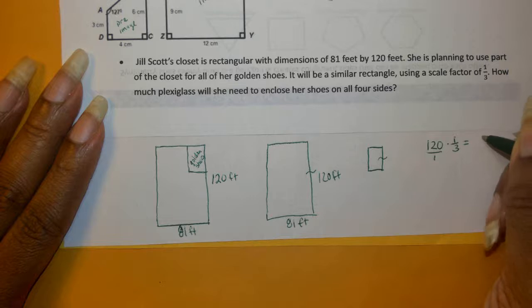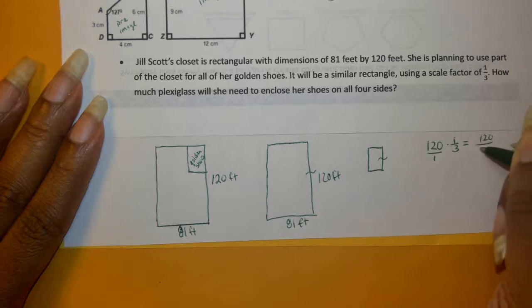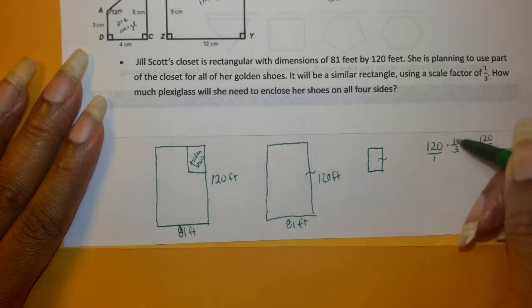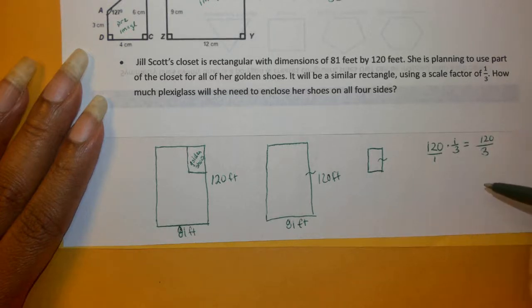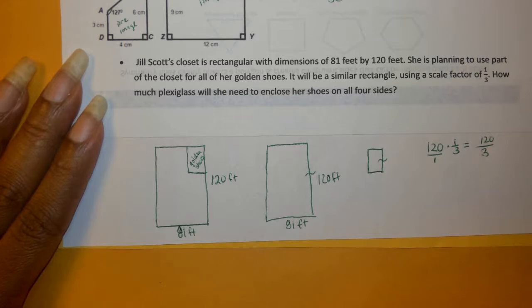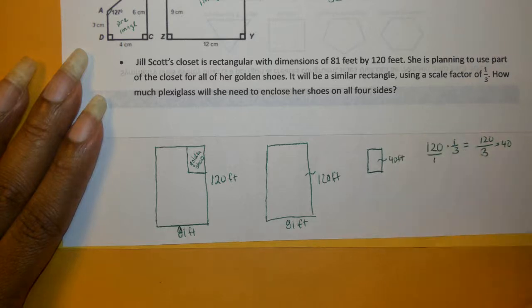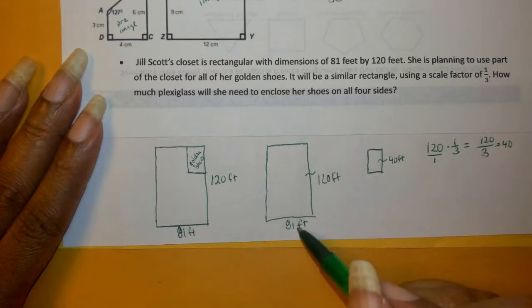When I multiply straight across, I'm going to get 120, and when I multiply straight across, I get 3. Remember, when we have the multiplication here, you multiply across. If that was an equal sign, then you hit that up with a cross multiplication. Okay? So the final thing we need to do is divide the 3 into the 120, and of course, when doing so, we end up with 40. Okay, so I know that this side is going to be 40 feet. Okay, this is a ginormous closet and she has a lot of golden shoes.